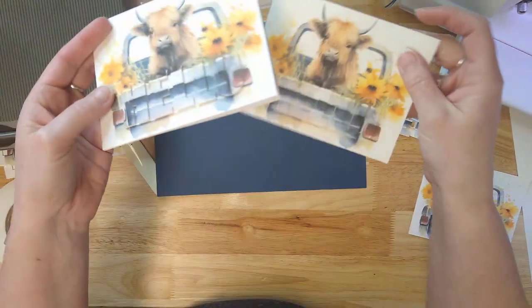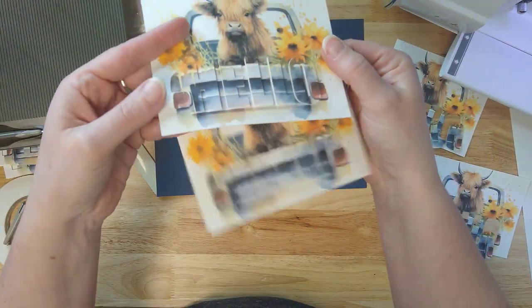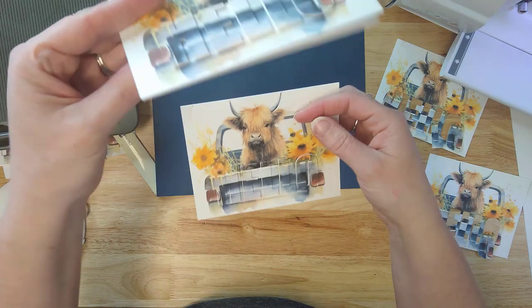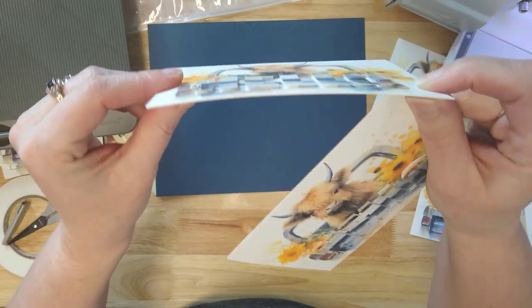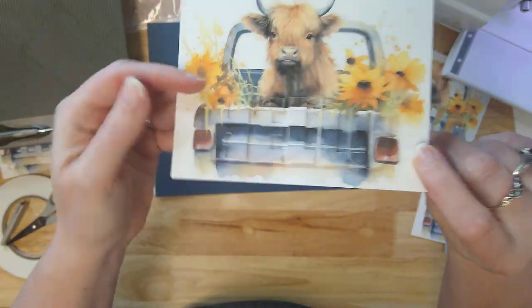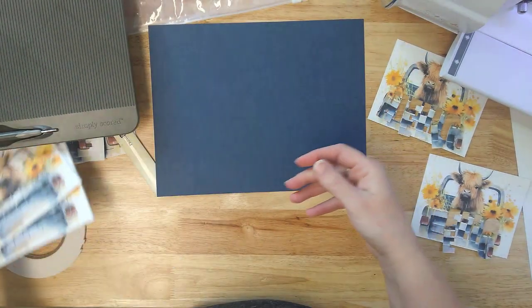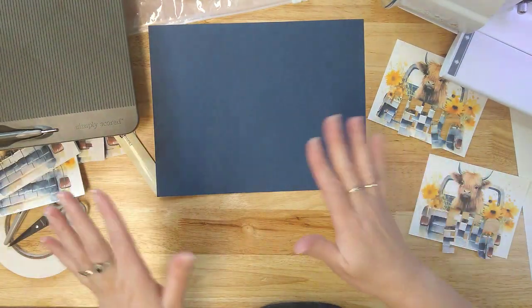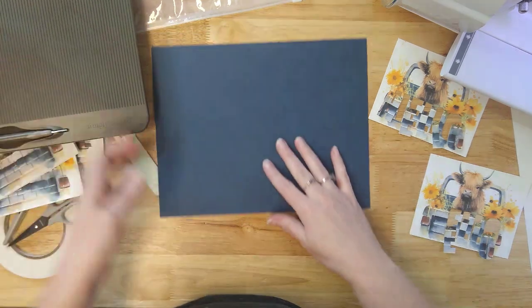So, these are cool in person, but the photos are just not going to do them justice. But it does have some dimension to it. So that's an example. Those are some of the ones I made while I was testing this whole thing. So the first thing is to make your own card base.